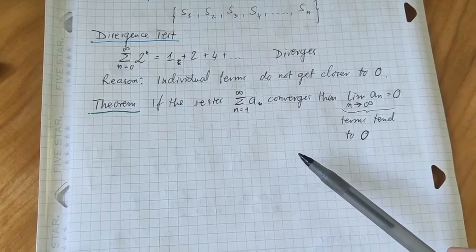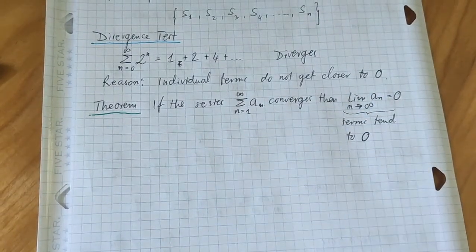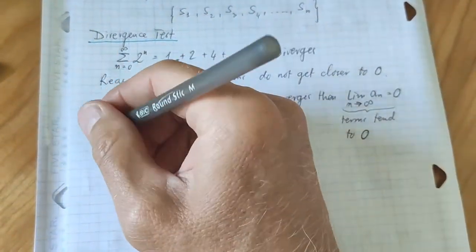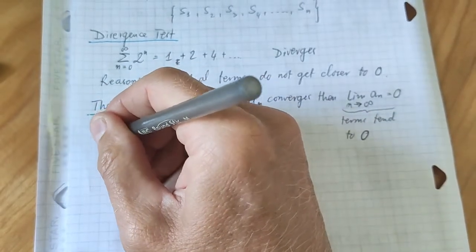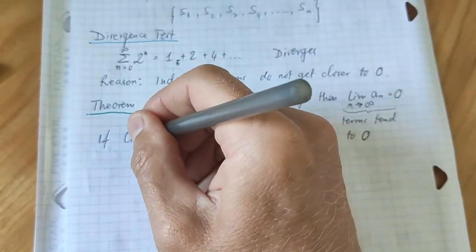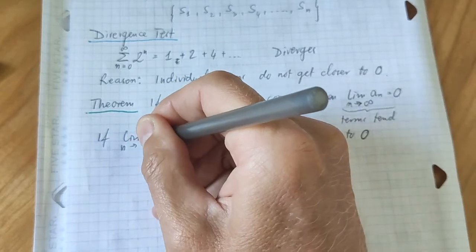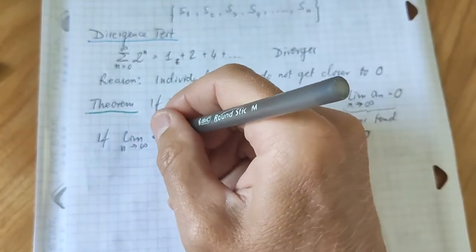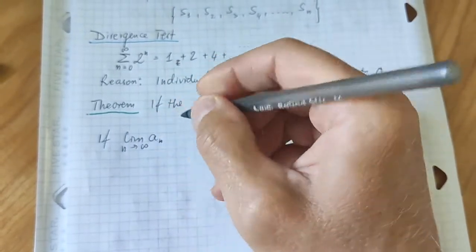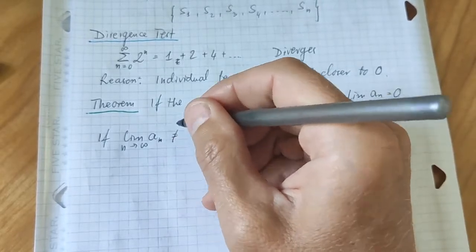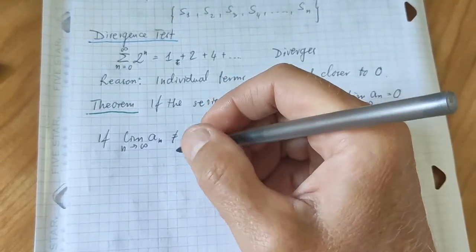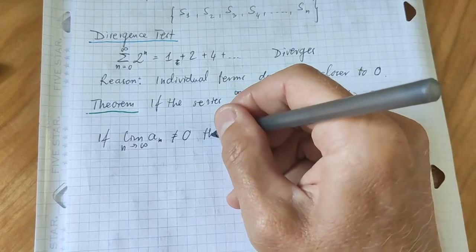What this means is that if the limit as n approaches infinity of the terms does not tend to 0, then the series diverges.